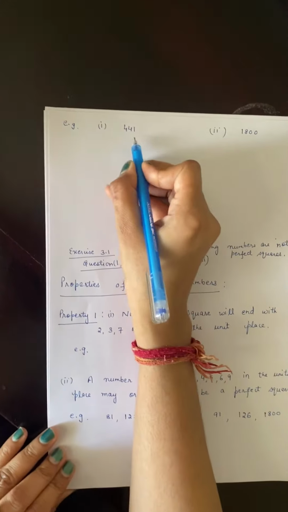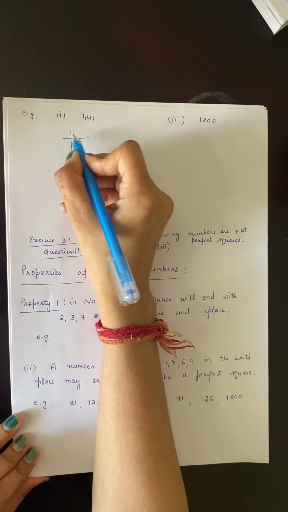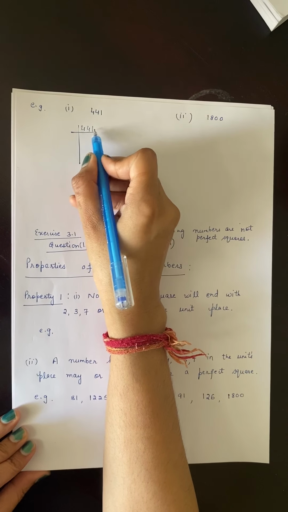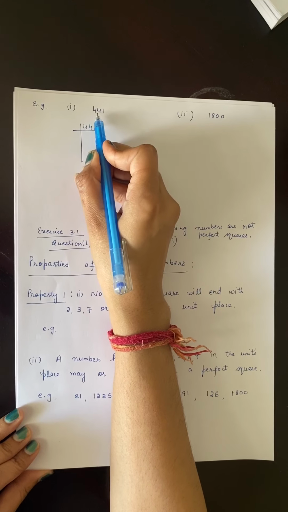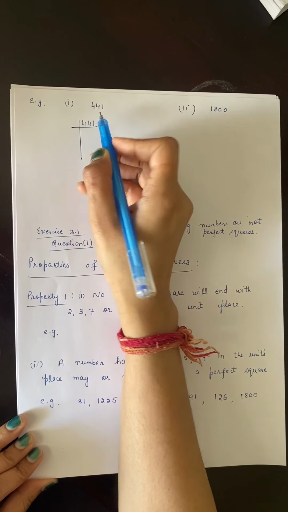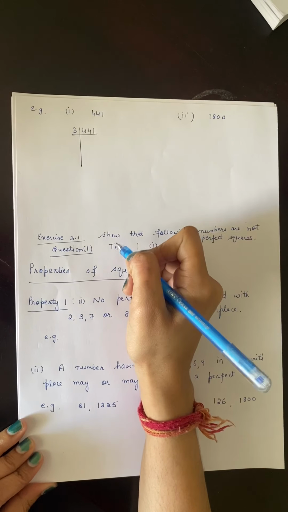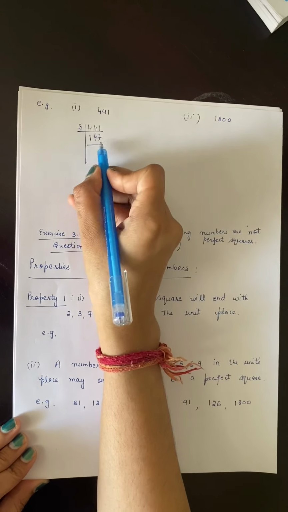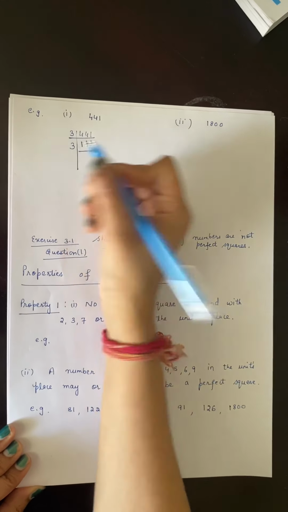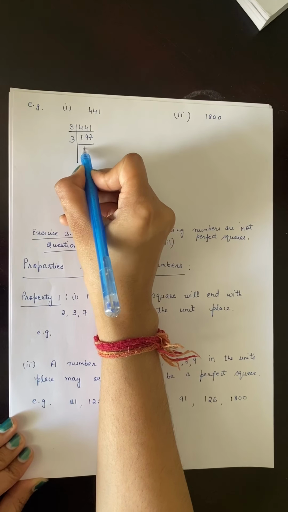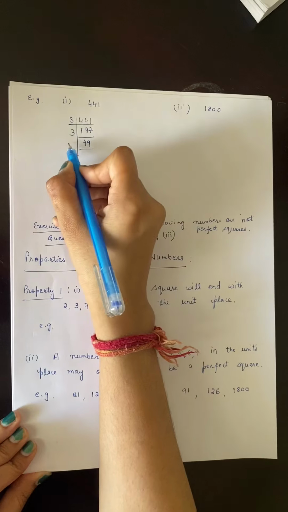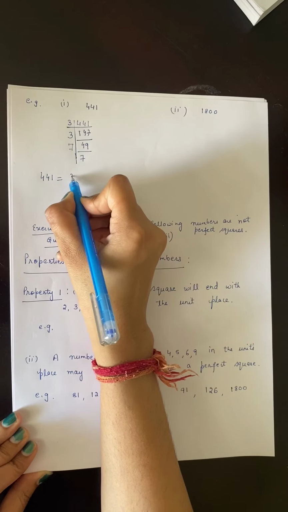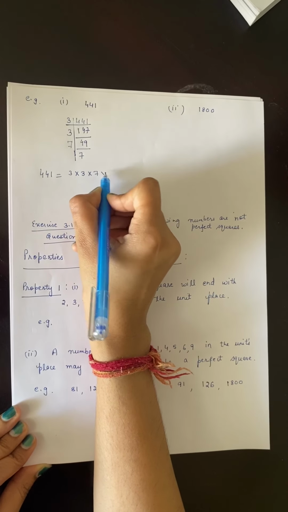We have the number 441. Now if I find the prime factors of 441, I know this number ends with 1, so it will not be divisible by 2. 4 plus 4, 8 plus 1, 9. So I will divide this number by 3. It will be 147. Now again this number is divisible by 3. This will be 49. Now 7. So I can say 441 can be written as 3 into 3, 7 into 7.